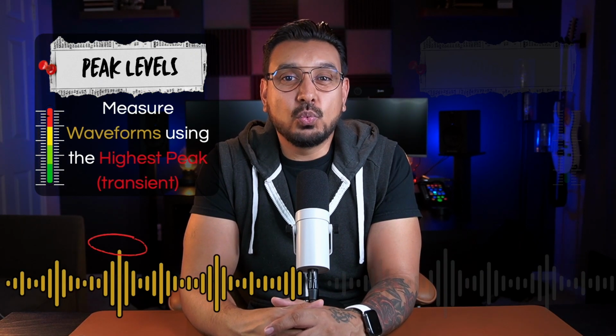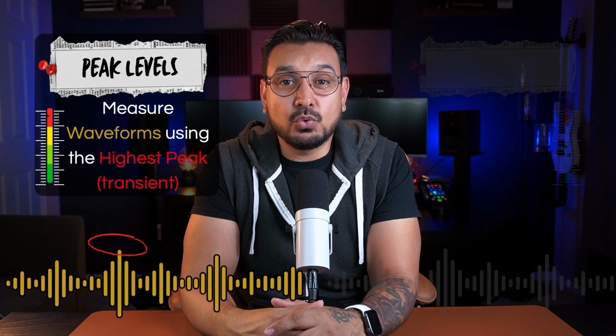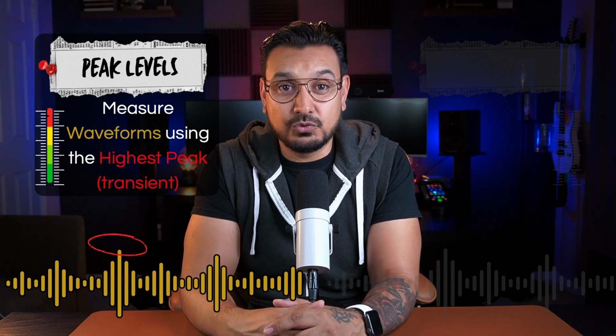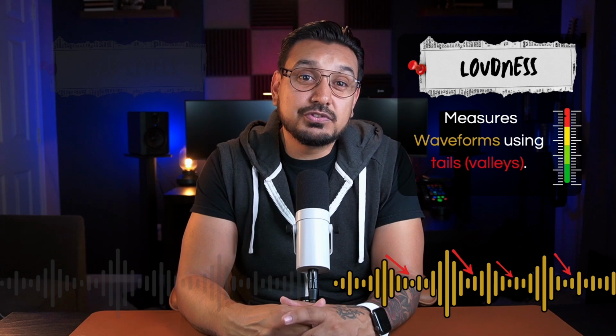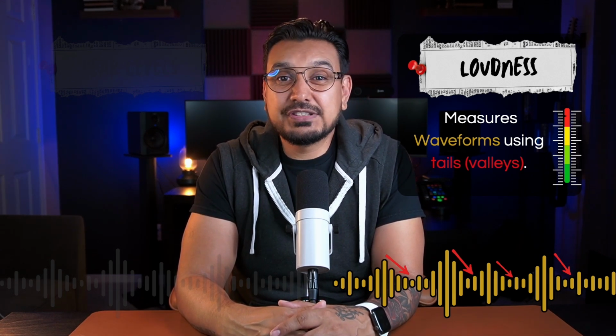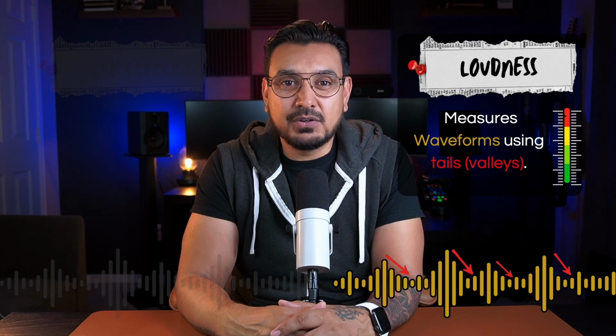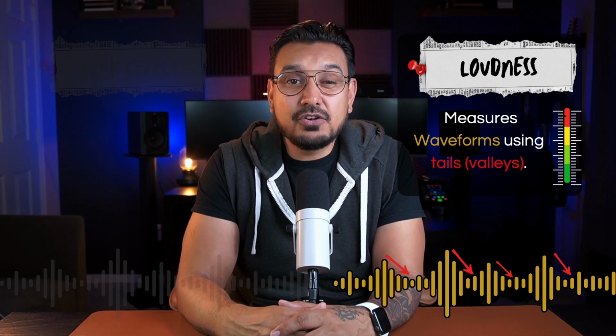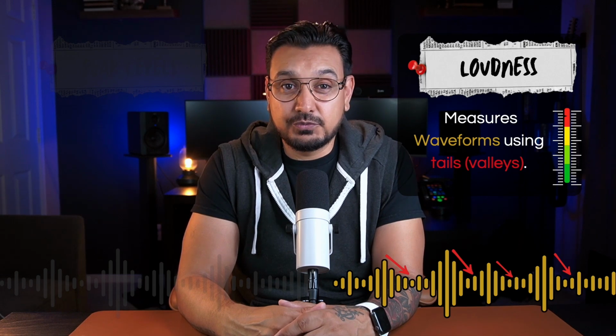Peak levels measure waveforms based on the highest peak or transients. The higher the peak in the waveform, the higher the measured peak levels will be. Loudness, on the other hand, uses a different way to measure waveforms. Instead of measuring peaks, loudness measures tails, and not just the highest tail, but it measures several tails to give us an average of loudness. The higher the average, the higher the measured loudness will be. And it should be noted that loudness is how the human ears actually perceive volume.